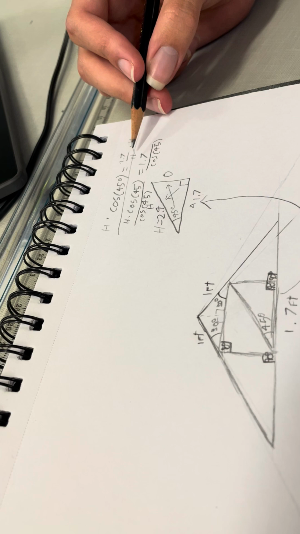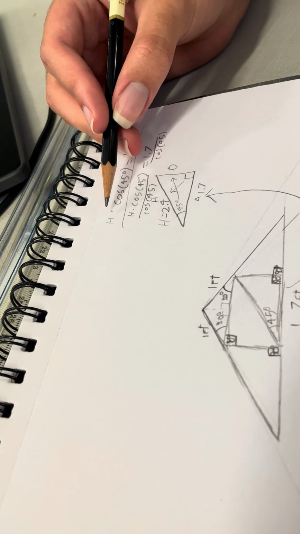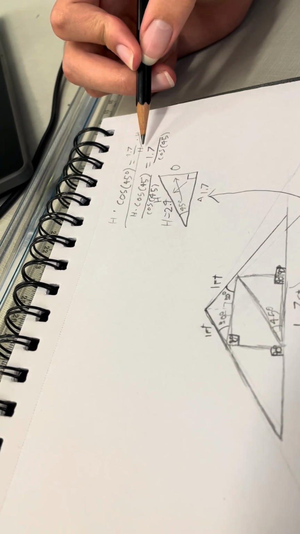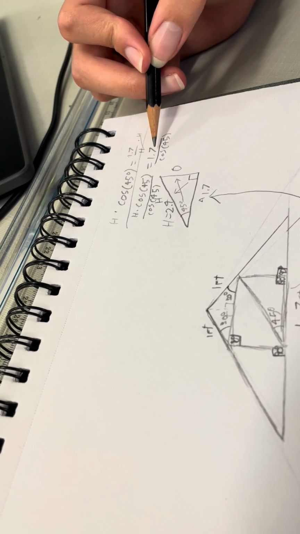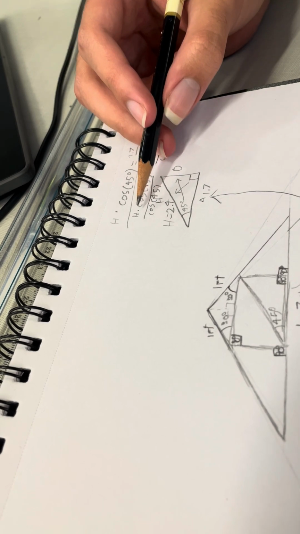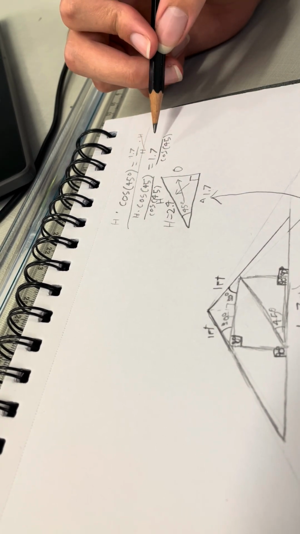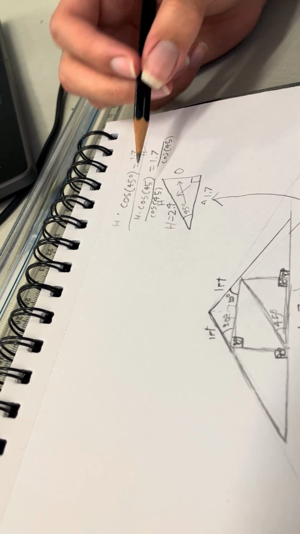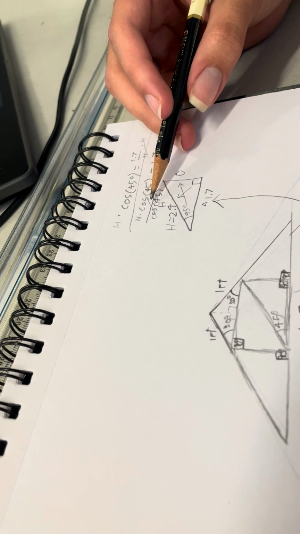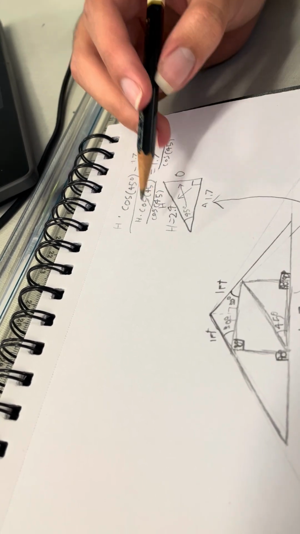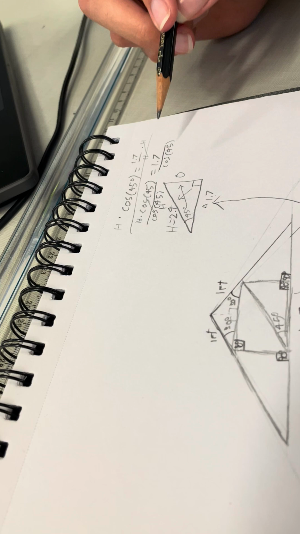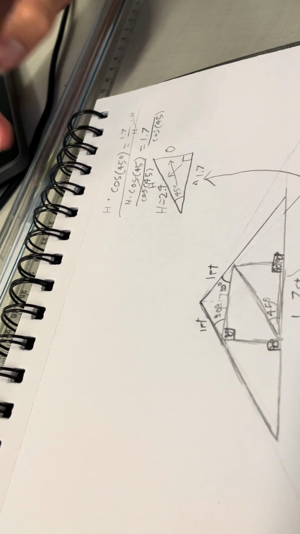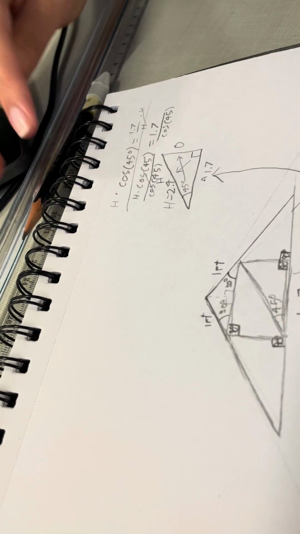To eliminate the hypotenuse from here, we multiply by H on both sides, so we have H times cosine of 45 is equal to 1.7. Then we divide both sides by cosine of 45 to eliminate that. So we end up with H equals whatever the result of this is, because cosine of any degree is an actual number. It's a ratio of the triangle.